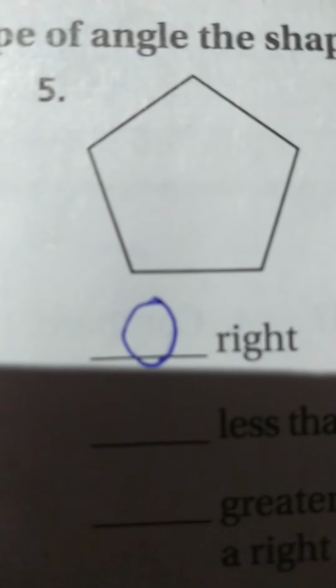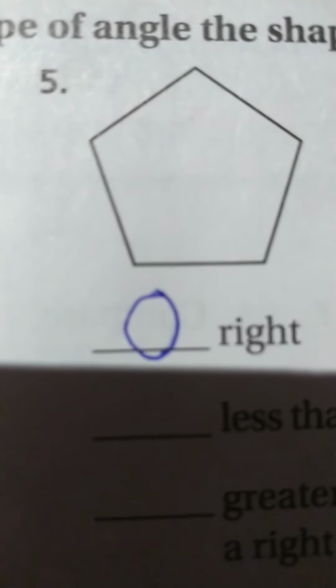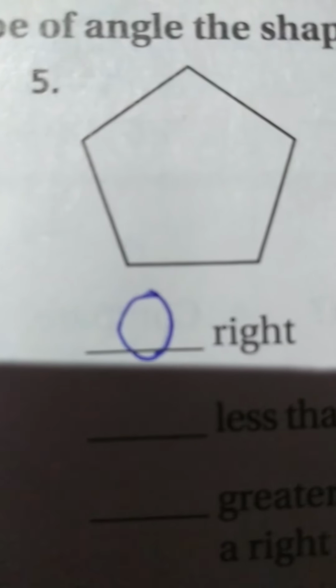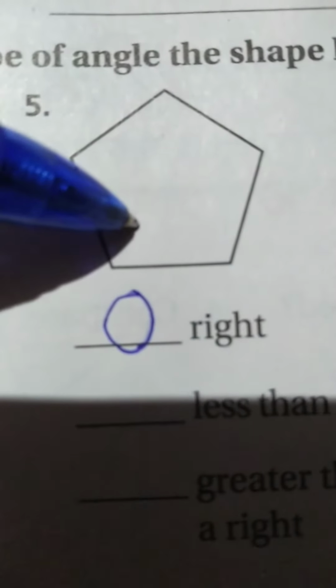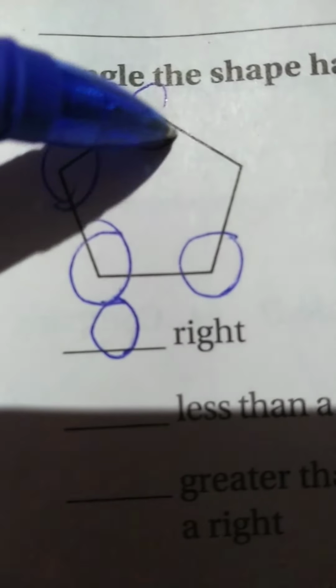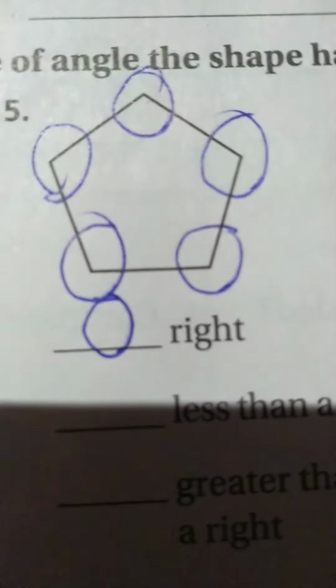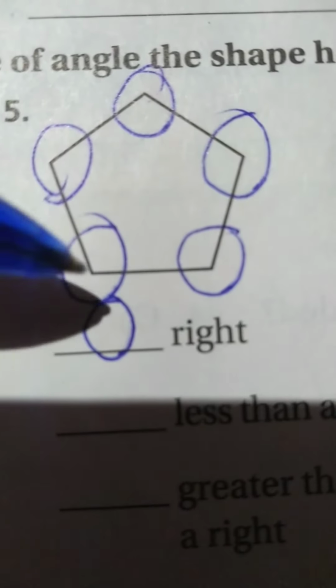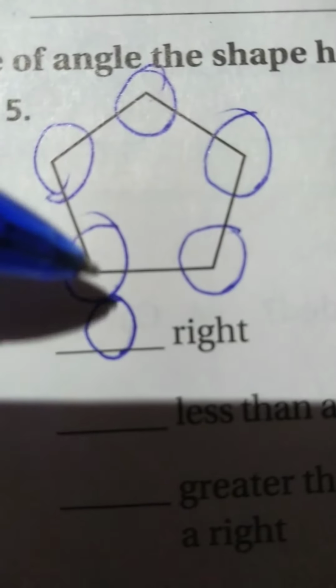They're either all greater than a right angle or they're all less than a right angle. What will be your guess? These are all greater than a right angle. So that is 1, 2, 3, 4, 5. So 5 or greater. All right, so 5G.